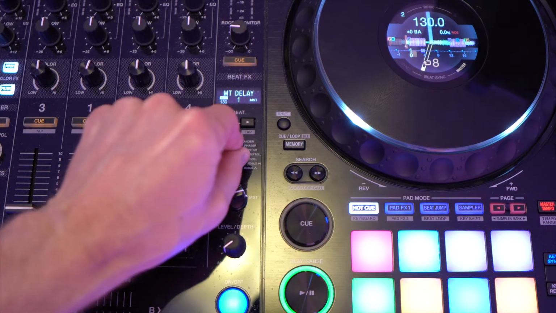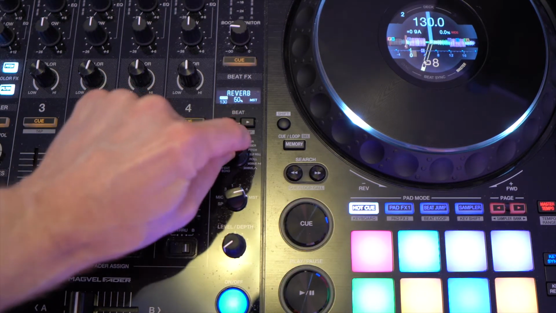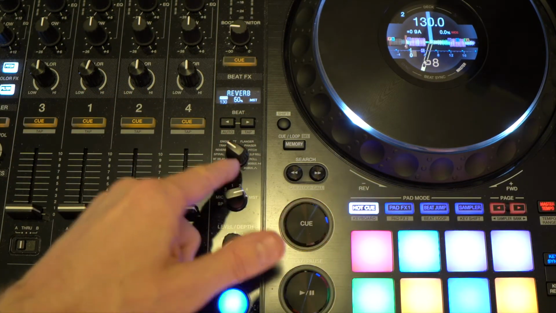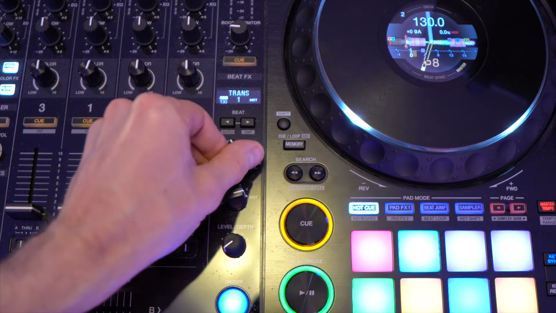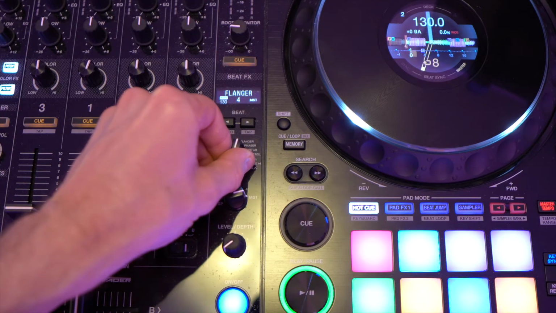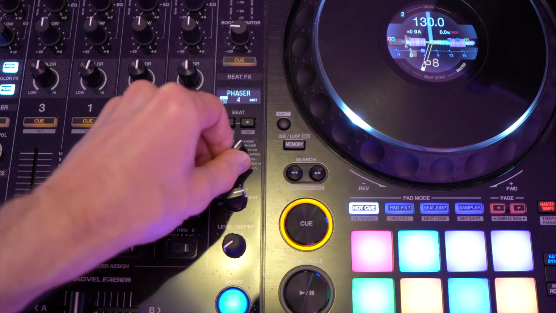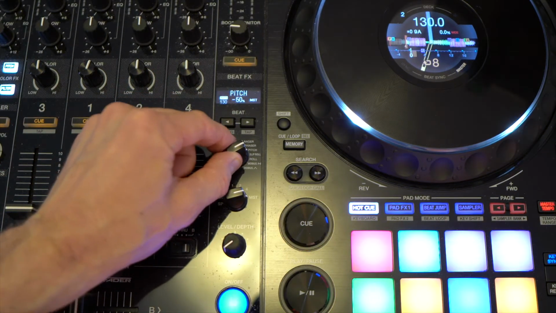So the most popular effects, honestly, are echo, delay, and reverb. Beyond that, the other effects are not as popular. As I said, trans sounds like that gated effect. You have Enigma Jet and Flanger, which are fairly similar. Phaser's not too far from that. Pitch, you don't use as frequently.